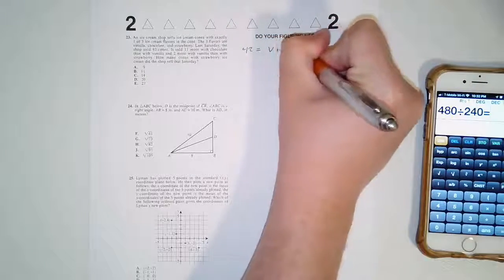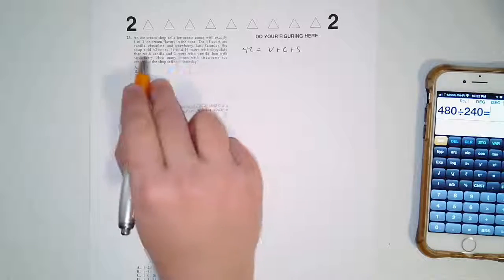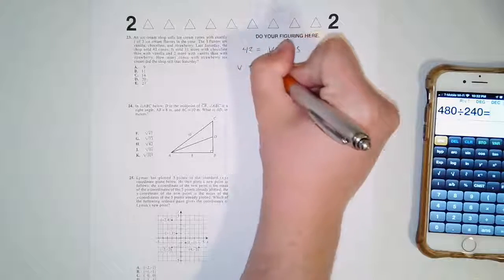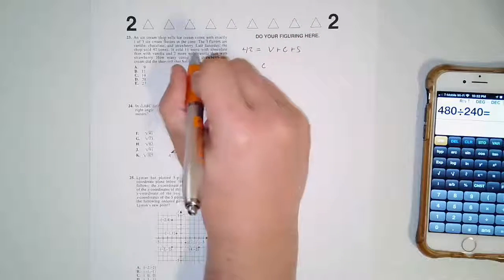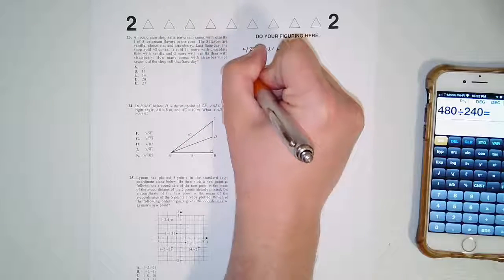It sold 11 more chocolate than vanilla. Okay, so does vanilla equal chocolate? No. It was 11 more chocolate than vanilla. So that means your vanilla number plus 11 will equal your chocolate number.